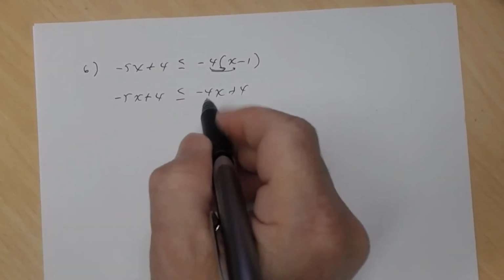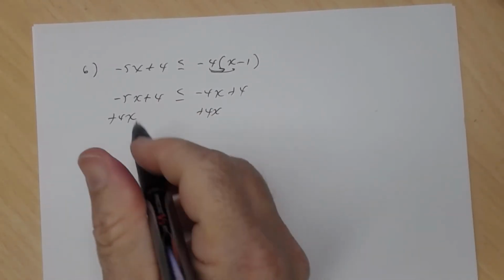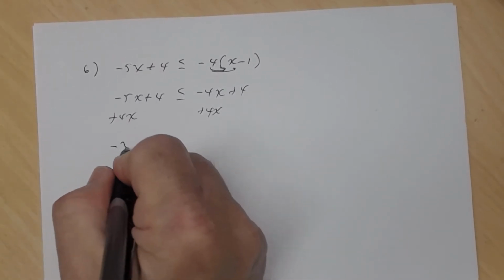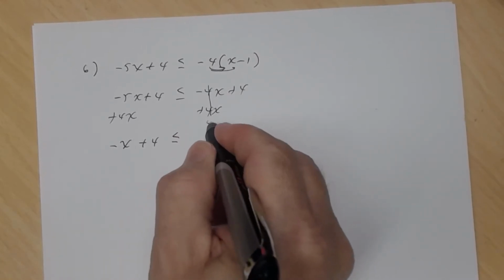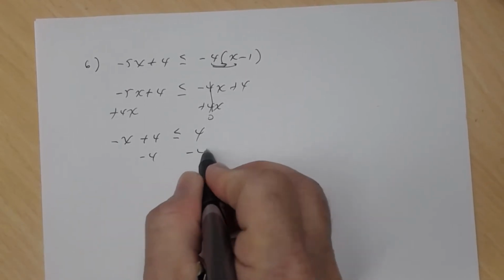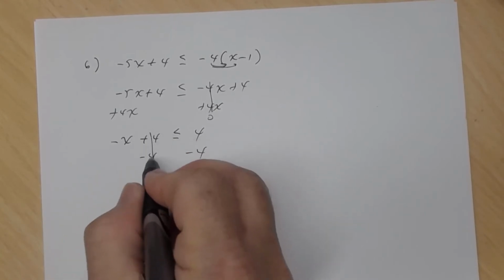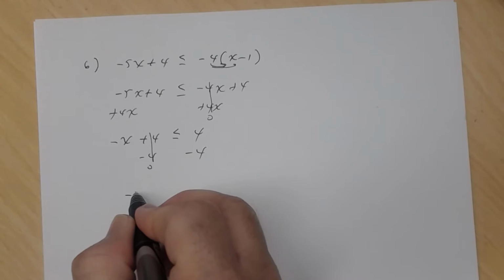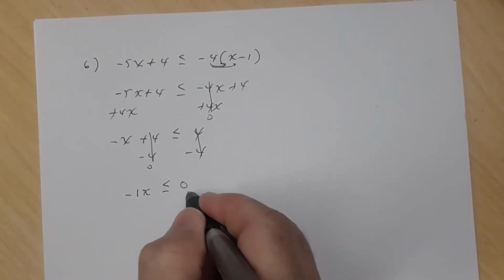All right, let's bring the variables to the left. So I'm going to add 4x to both sides using the addition property of inequality. Combine like terms. A negative 5x and a positive 4x is a negative x. Plus 4 is less than or equal to, combine like terms here, 0 plus 4 is 4. Now subtracting 4 from both sides and combining like terms, I get negative x, but I'm going to write it as negative 1x. It's less than or equal to 0, since negative 4 and a positive 4 is 0.